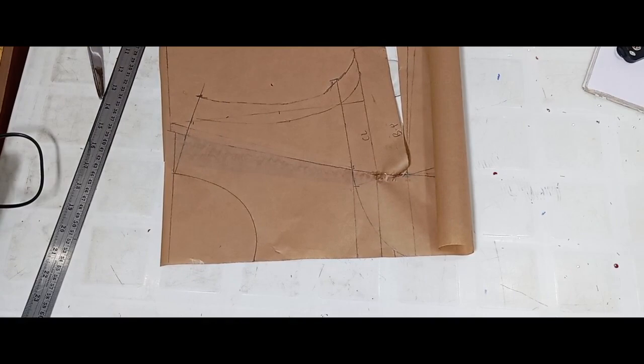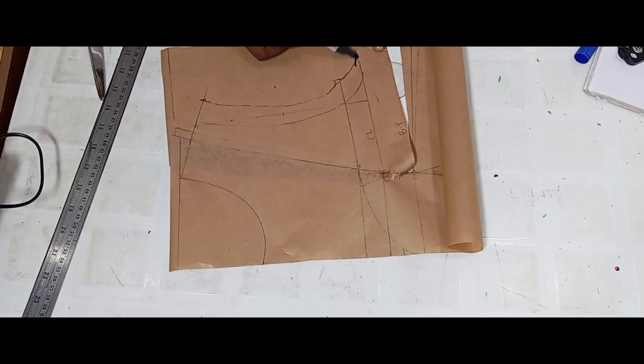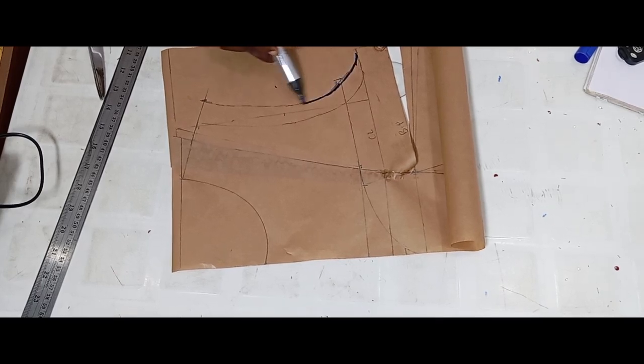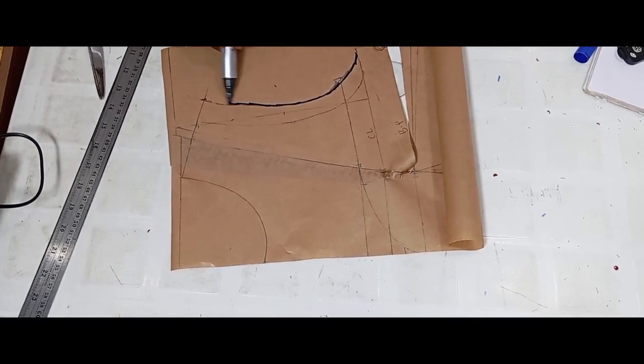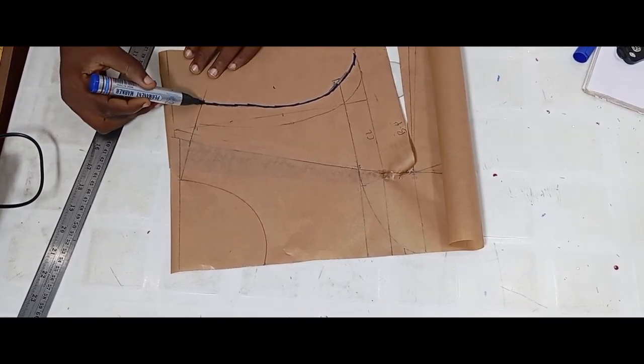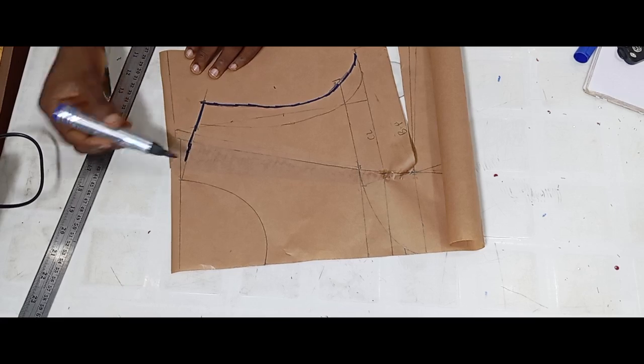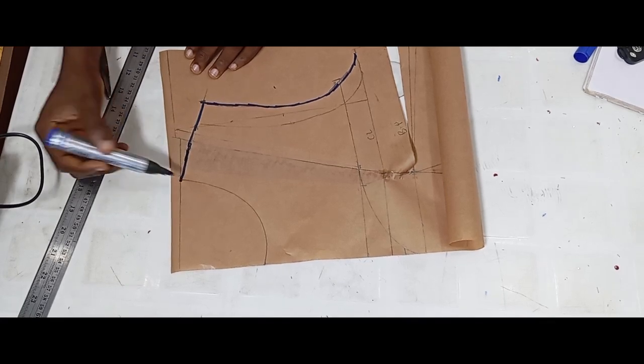After doing that, let me use my marker to trace it out so that you can know the lines you are following. So the line of this marker is what we are going to follow when I want to cut it. Okay, so this is it.